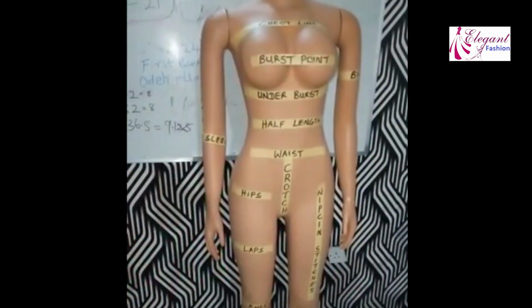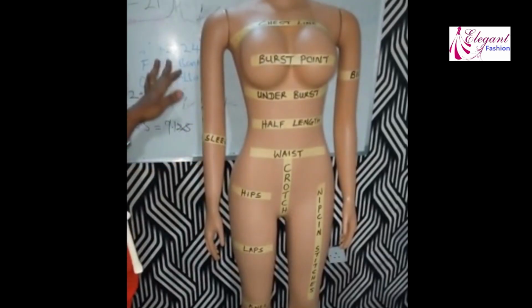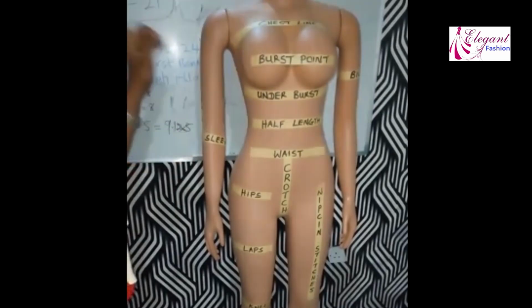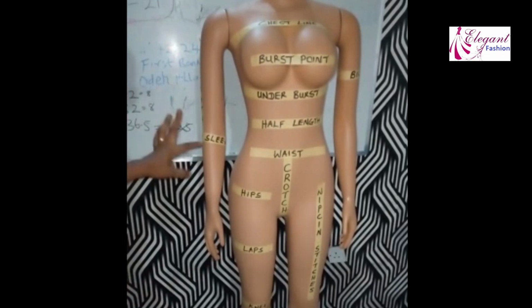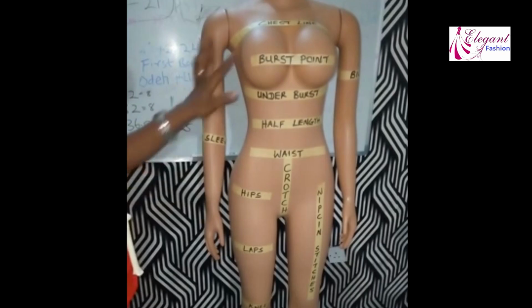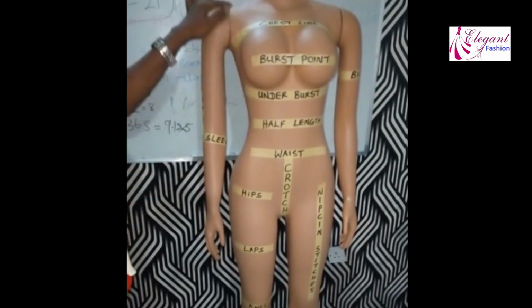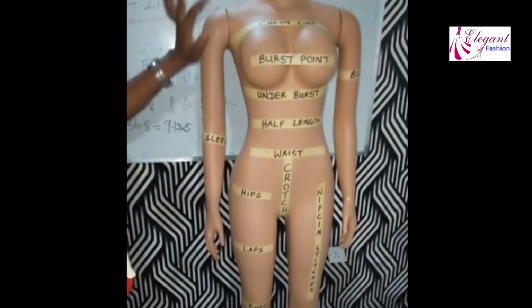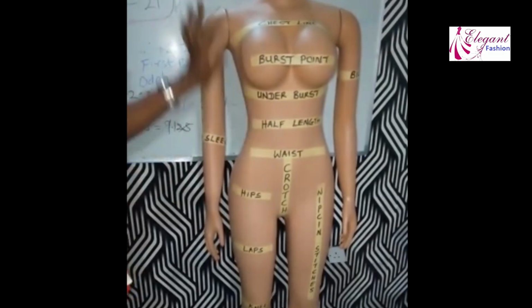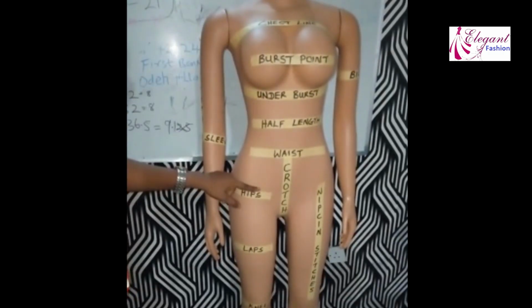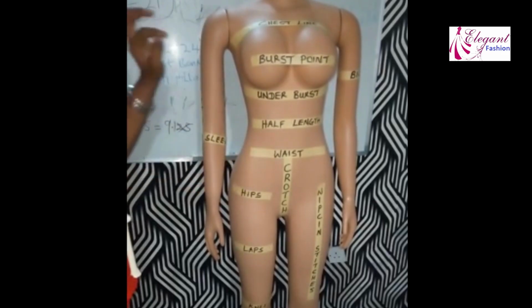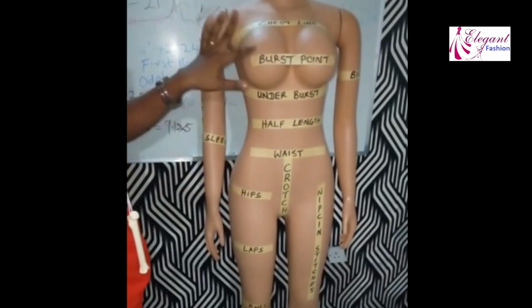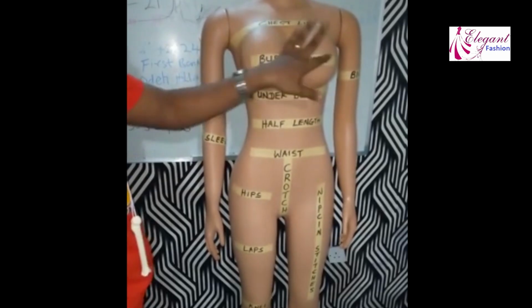Okay, that's that. So I've just told us for a bustier that you need your bust point, you need your under bust, you need your half length, you need your waist measurement, and you need the full length of the blouse. After taking those measurements, you now come to check your bust span. That's the distance between one of your nipple to your nipple.